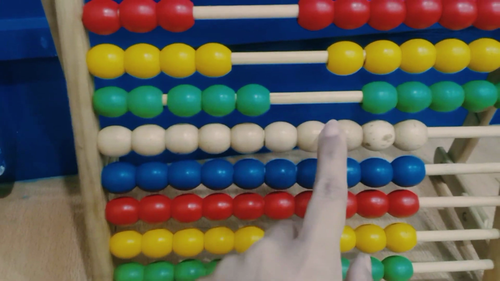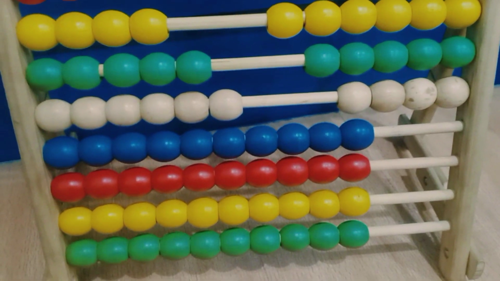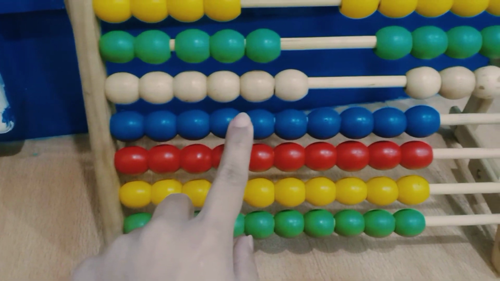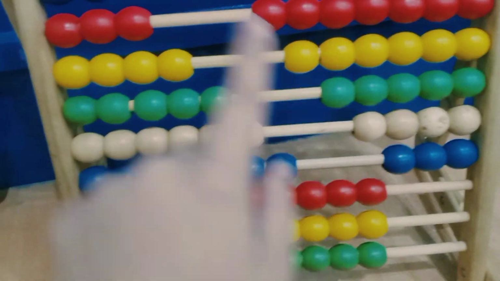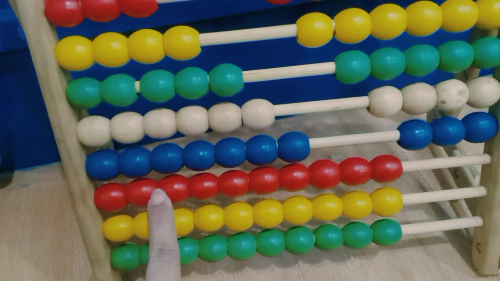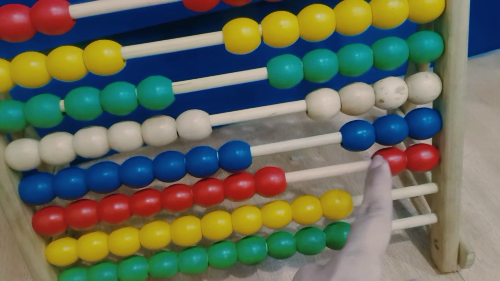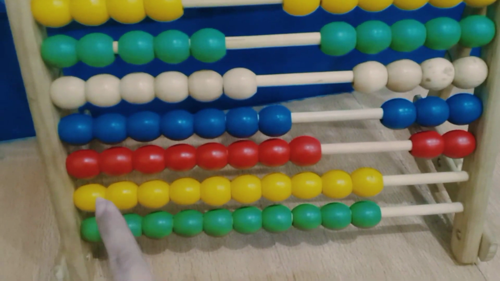Now we will take 6 and count the rest of them. They are 4. 6 plus 4 is 10. Now we will leave 7 on this side. 7 plus 3, it's again 10. Now we will again count and leave 8 on a side. So 8 plus 2 is 10.